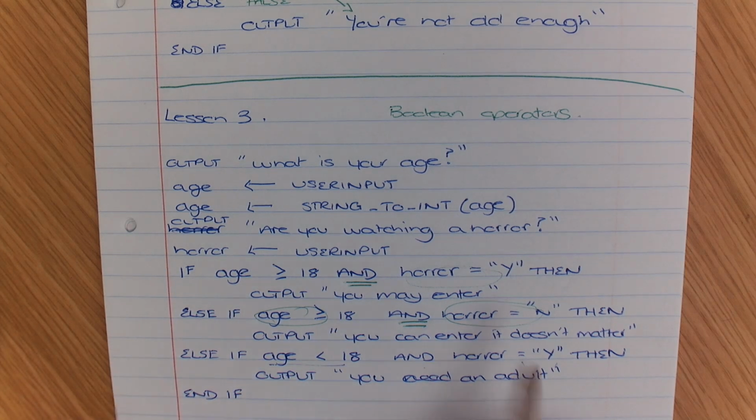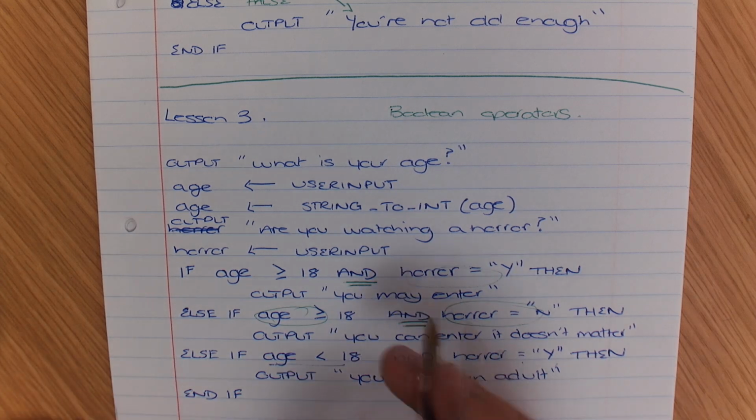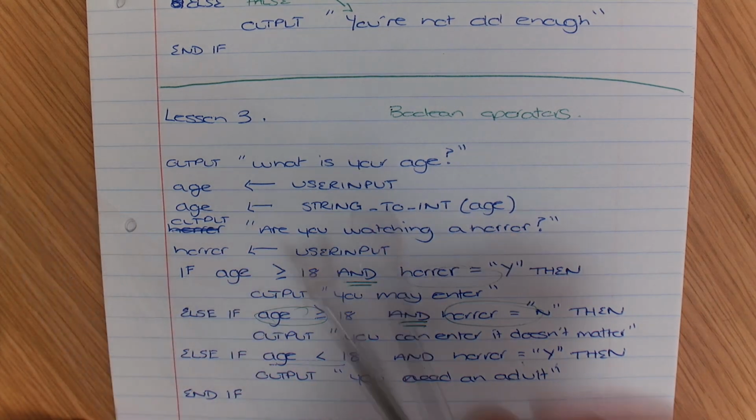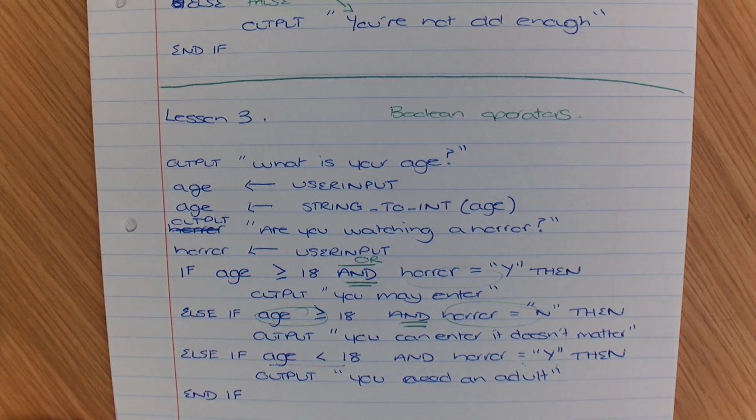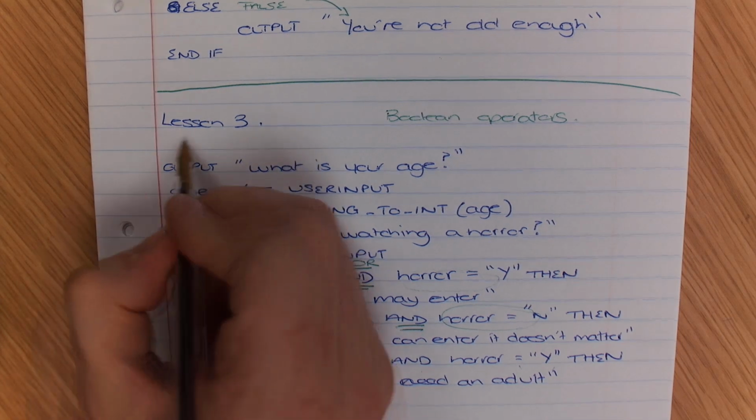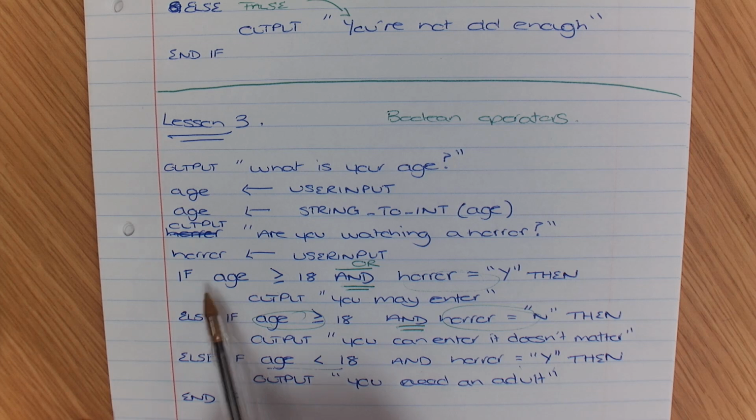Now it might be that you have two conditions that you have, in which case you could change this, you could interchange this with an or if you wanted. And what that allows you to do is check if one or the other conditions have been met. So you can actually combine multiple expressions if you wanted to just double check. So that is lesson 3 on how you can do selection with multiple conditions that are made.